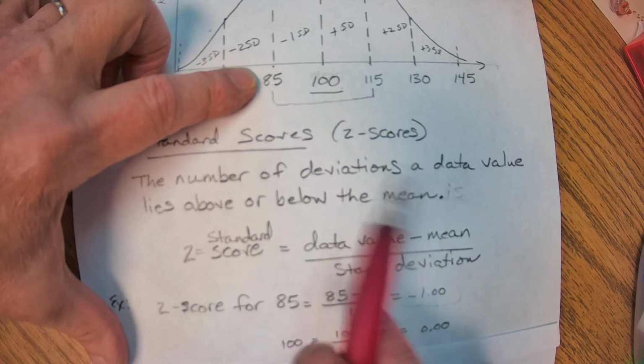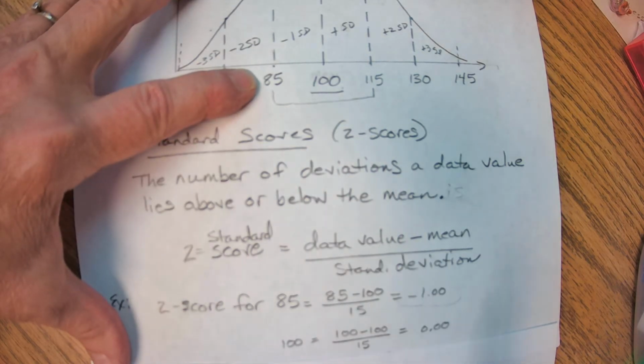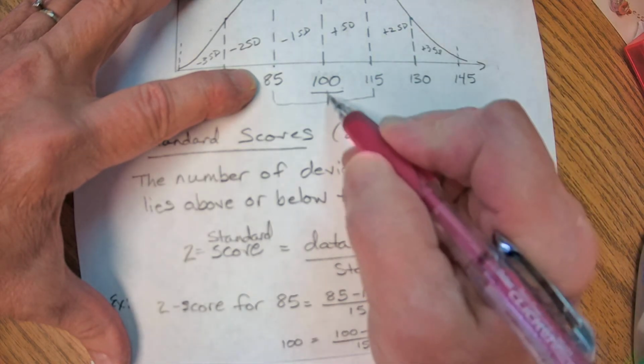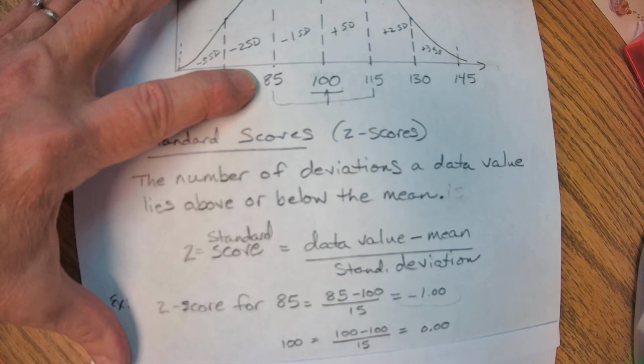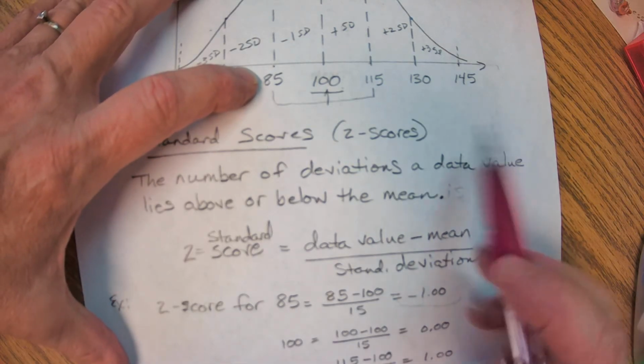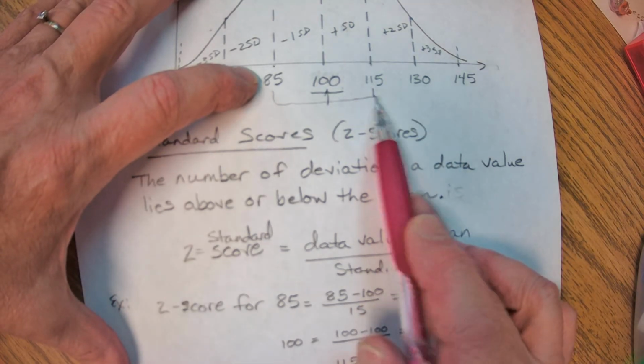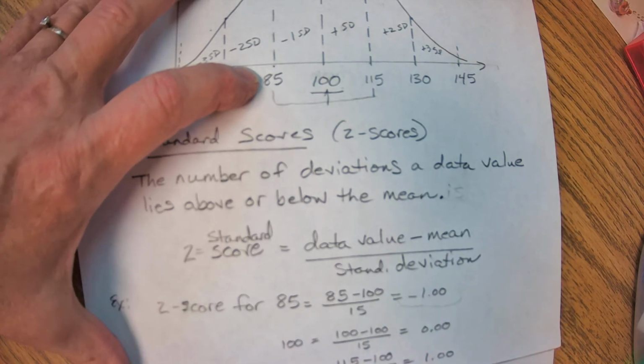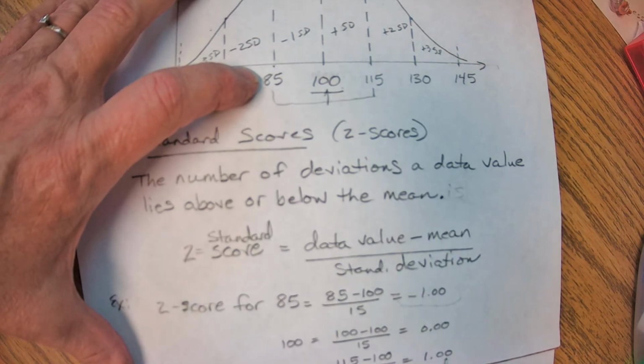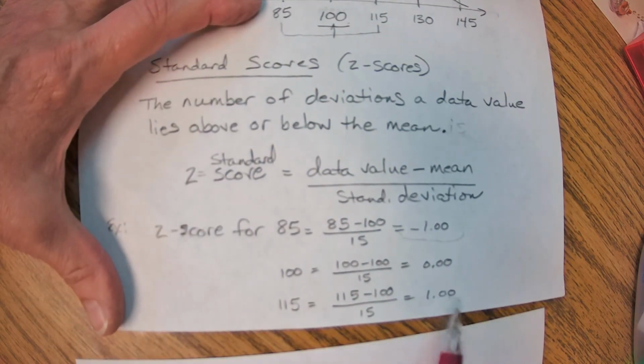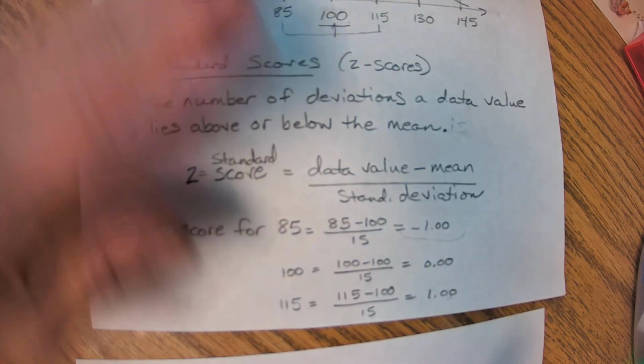The Z-score for 100 is 100 minus 100 divided by 15, which is 0, which is what we would expect because it's right there at the mean. And then the Z-score for this one is 115 minus 100 divided by 15, which is 1, meaning it's 1 standard deviation to the right of the mean. And that's how you find Z-scores.